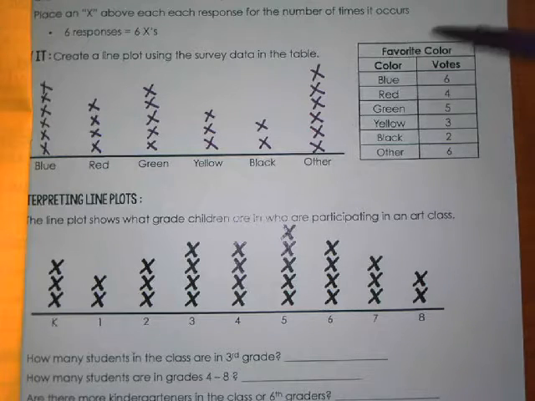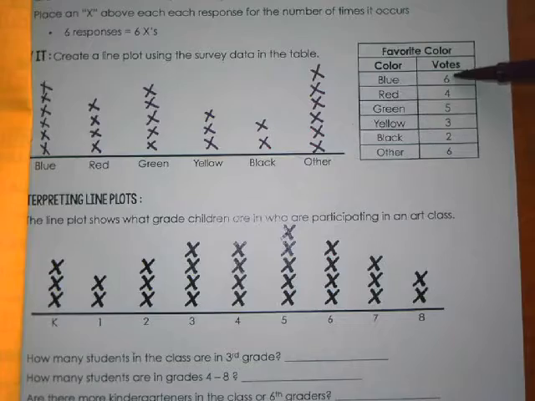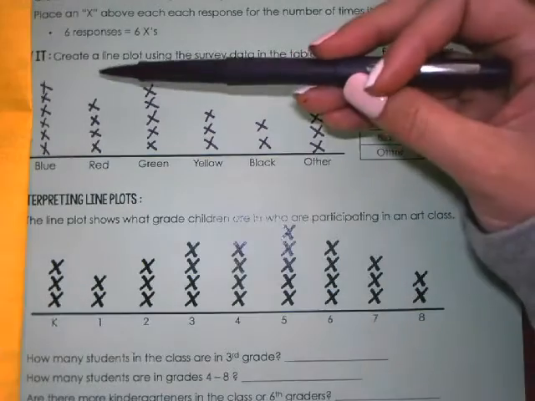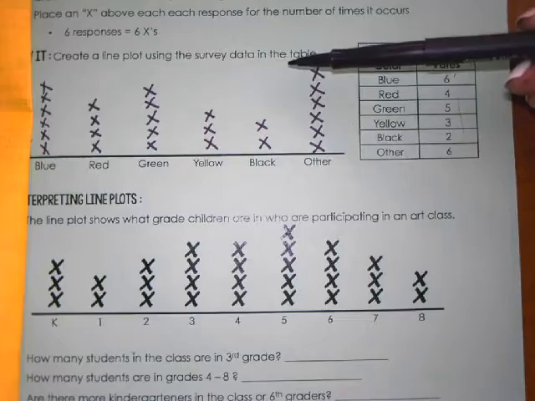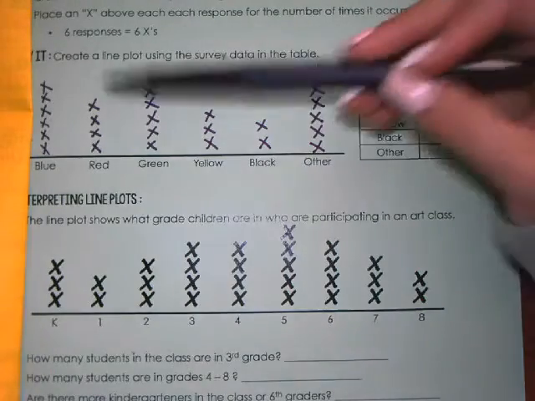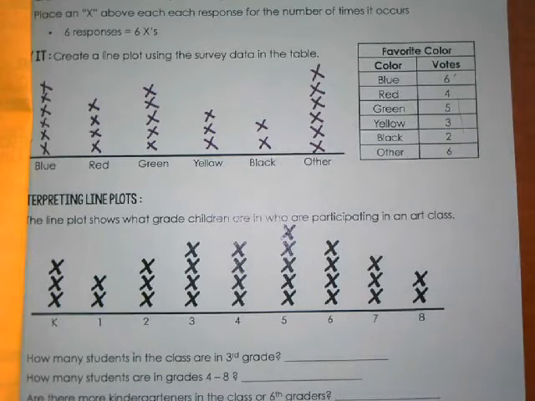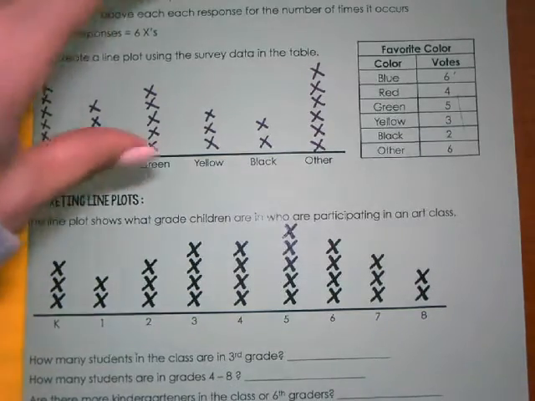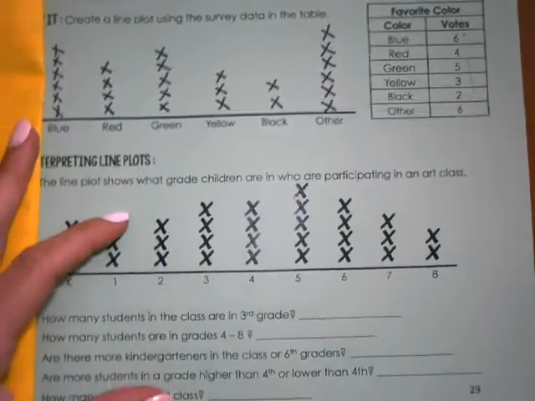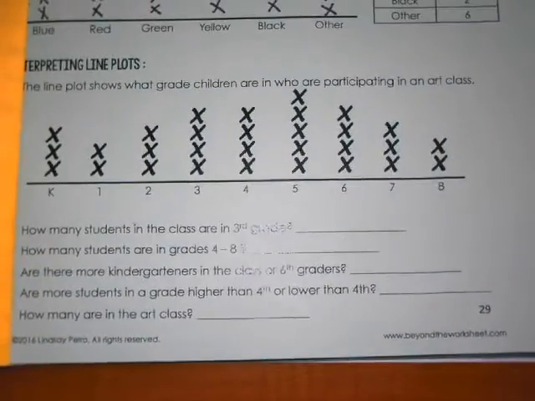Okay, it will not always come in a table like this. Most of the time it'll come out and just be words. So it'll say red, blue, green, blue, yellow, other, red, orange, whatever the colors are. Got it, guys? It won't put it in a table for you. Okay? So besides being able to draw the line plot, you have to be able to interpret a line plot by answering an array of questions.